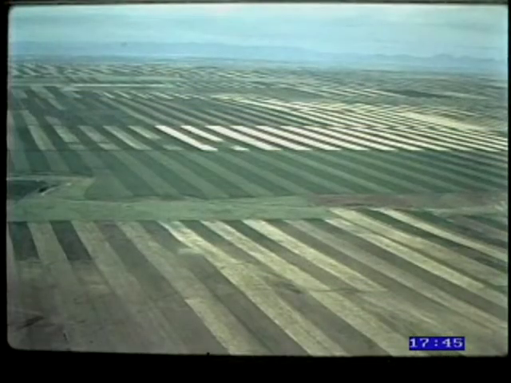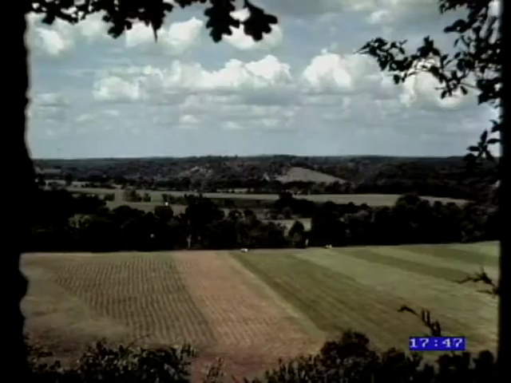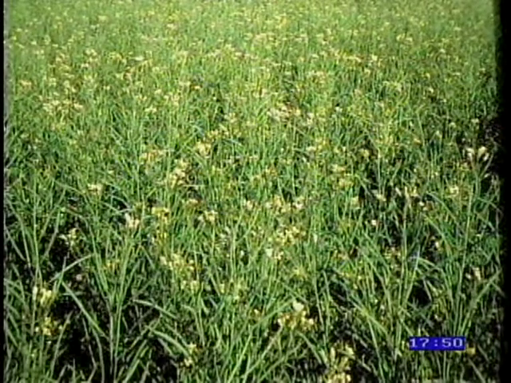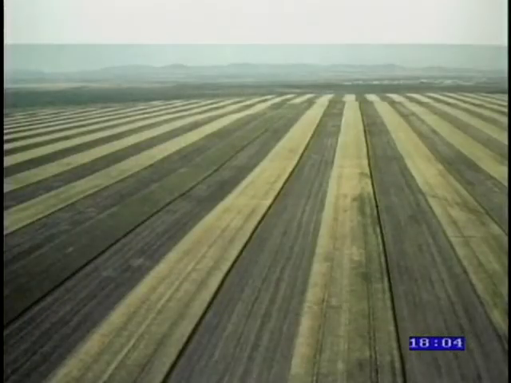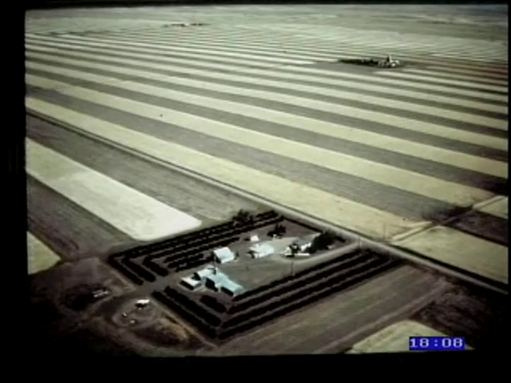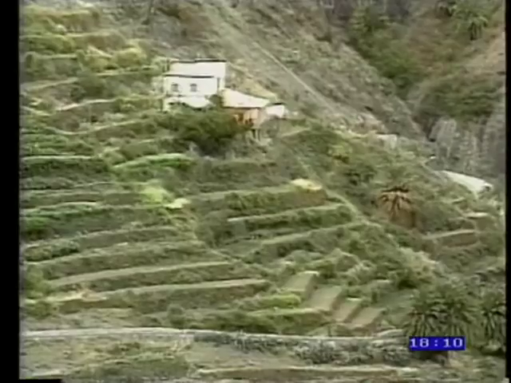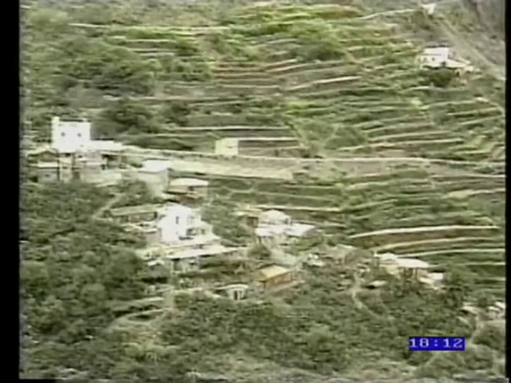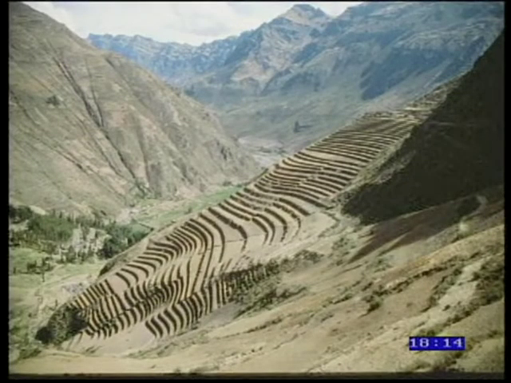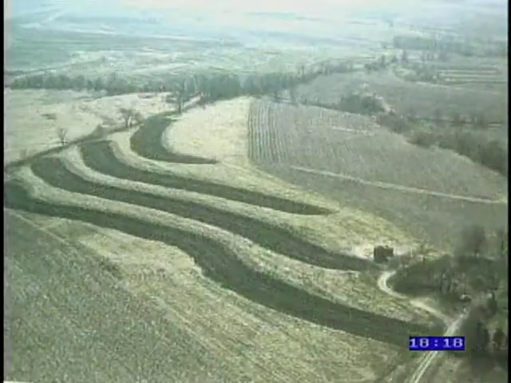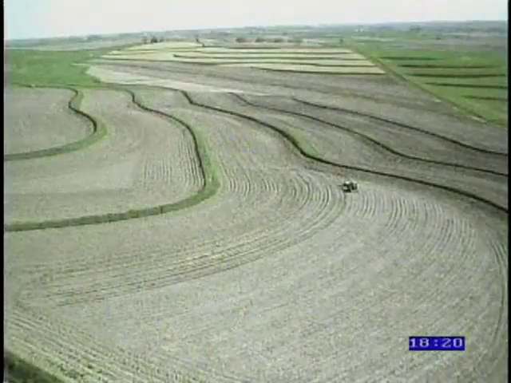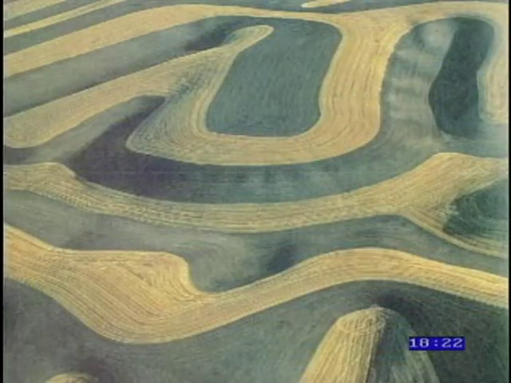Strip cropping is another method employed by farmers. They plant close-growing plants such as clover or grasses in between row crops such as corn or soybeans. The clover or grasses hold the water and keep it from eroding the soil from the other rows. Terracing is used in many parts of the world where the land is very hilly or even mountainous. Small level patches are cut into the slopes, and walls or mud banks are built up to help keep the soil and water from being washed away.